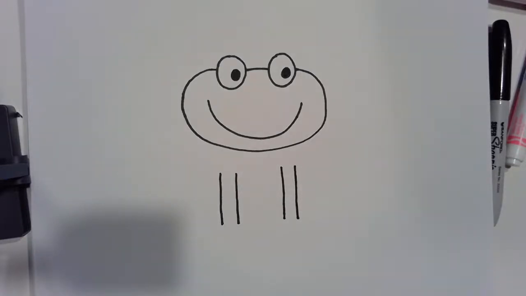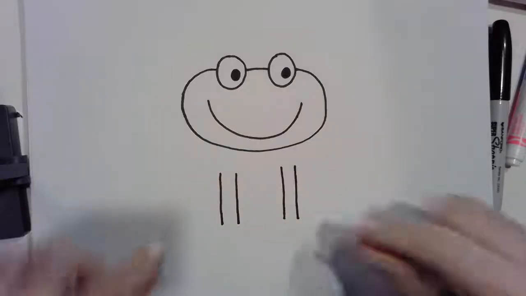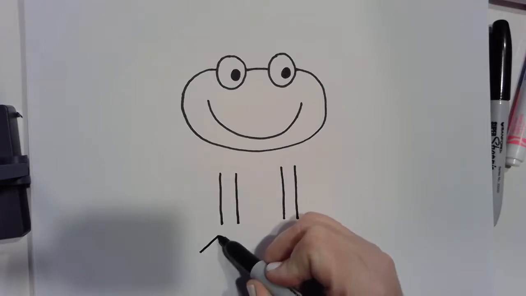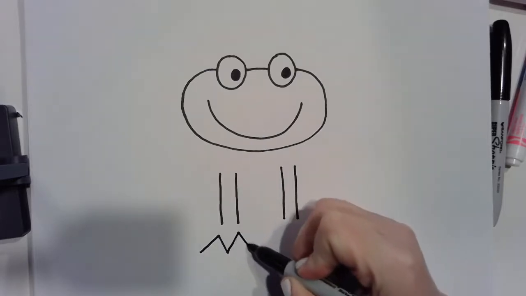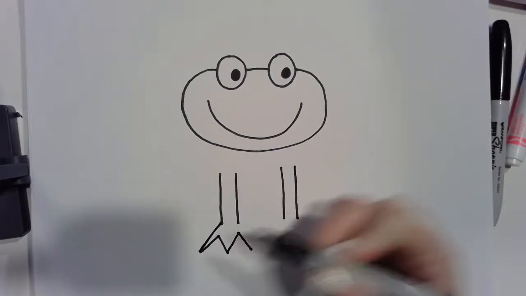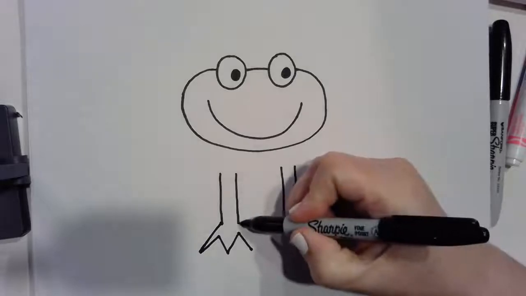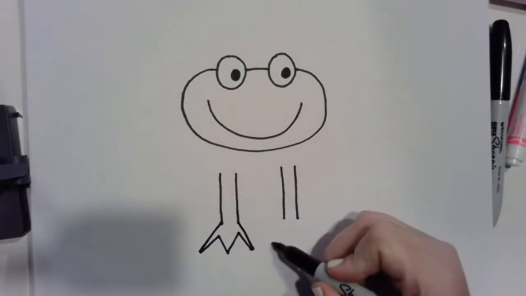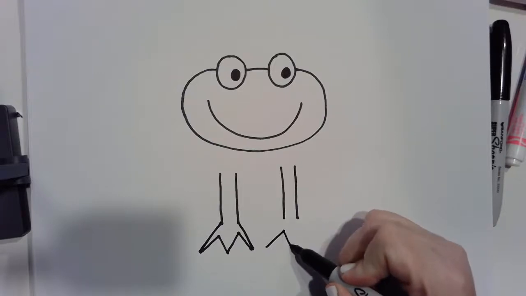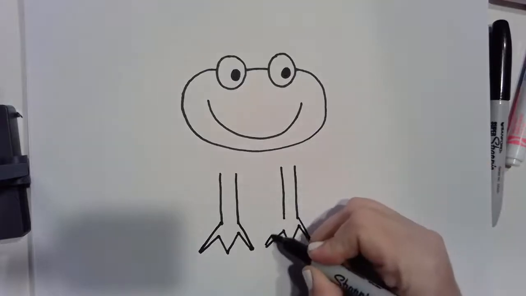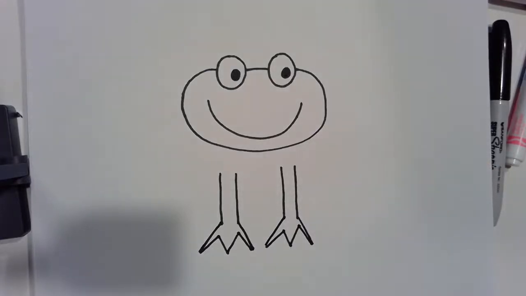And now we're going to draw a stretched out M. So this is going to be the webbed part of his feet. So we're going to go up, down, and then I'm going to connect this side of his leg to that side of his foot, and this side of his leg to that side of his foot. And we're going to do that again over here. So up, down, and connect, and connect. And now we've got 2 front legs.